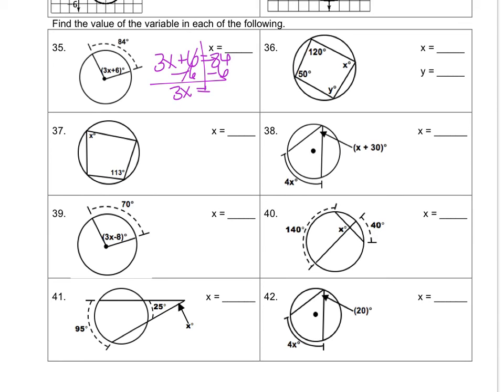So you have 3x equals 84 minus 6, which is 78. Divide by 3 on both sides and you're going to get 26.